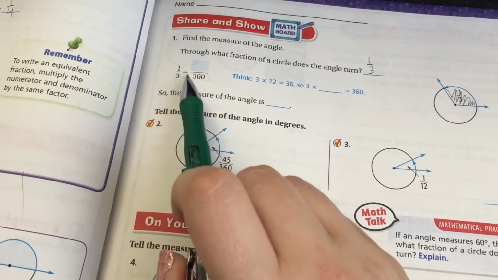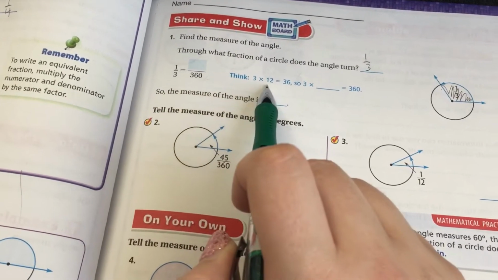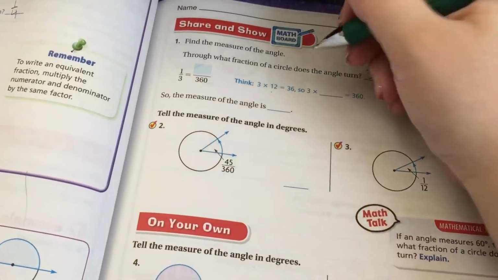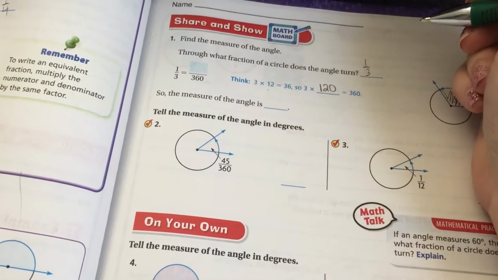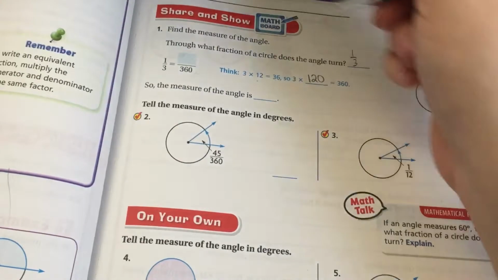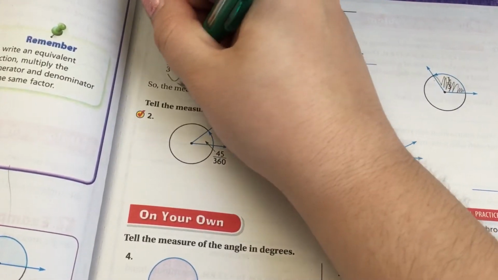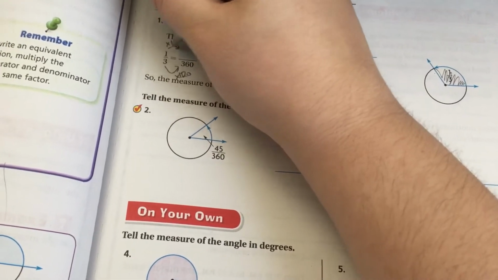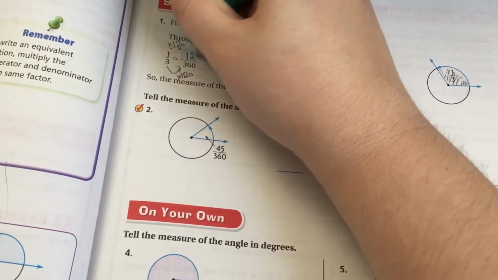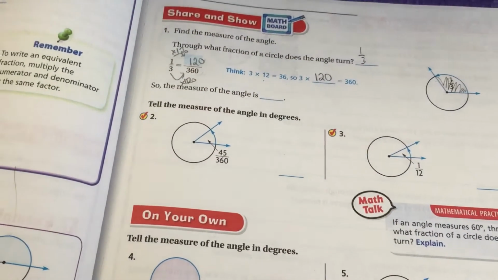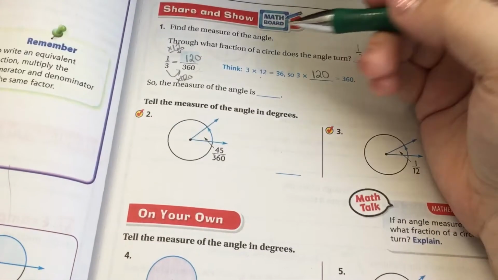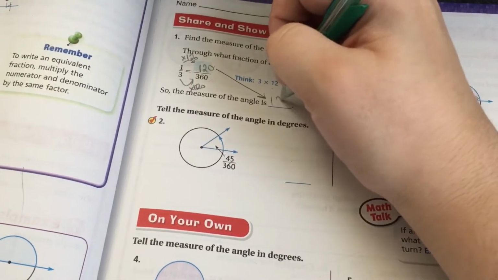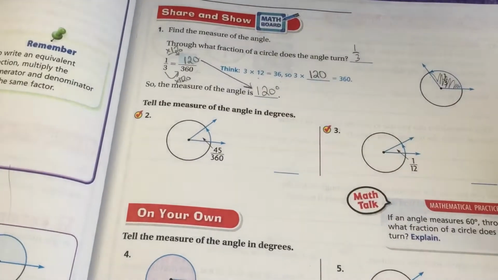So what times 3 gives me 36? Well, 3 times 12 gives me 36. So I put my 0 on there. It would be 3 times 120 is 360. So this would be times 120. Whoops. So I need to do that to the top too. Times 120. So I have 120 over 360 is my degree measurement. So the measure of the angle is 120 degrees.